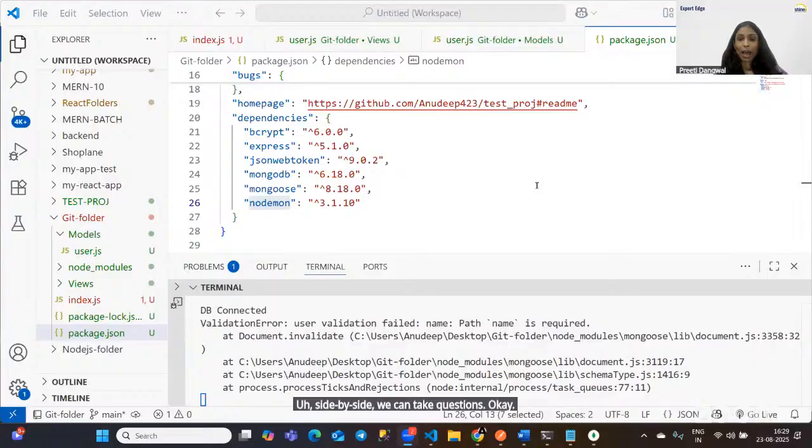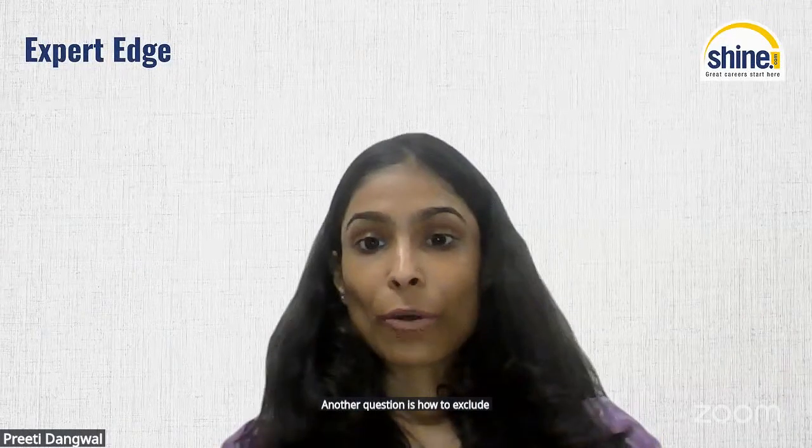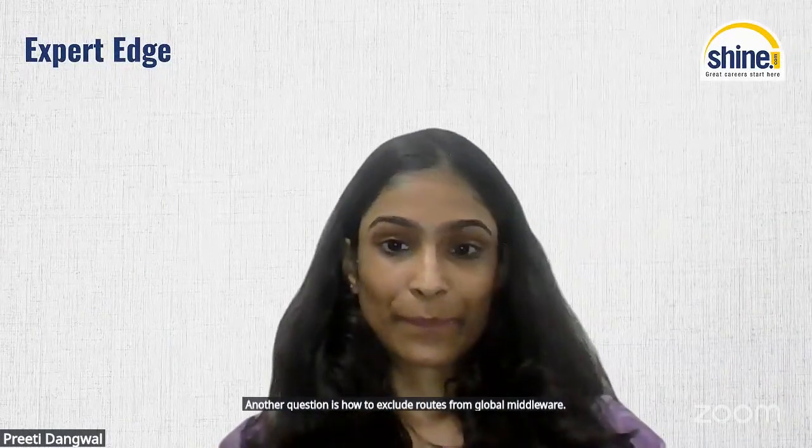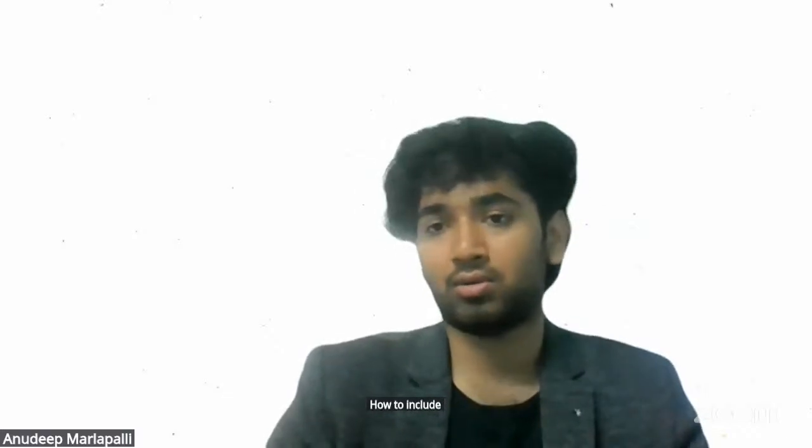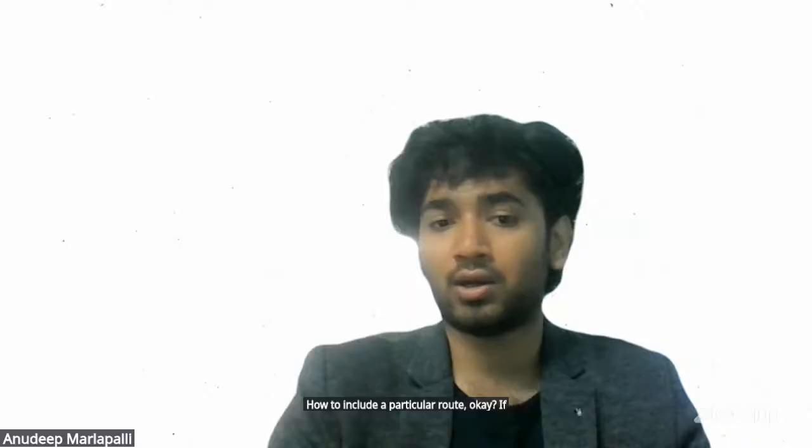Another question is how to exclude routes from global middleware. I'll answer the question like this: how to include a particular route? If you include a particular route, then others will automatically be excluded, right?